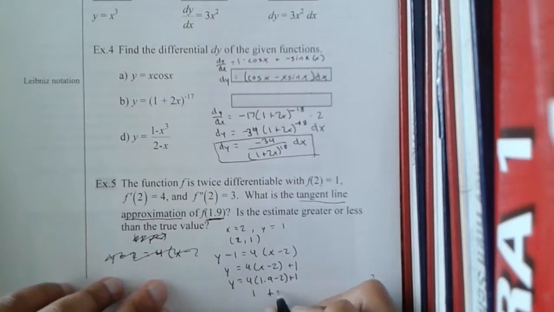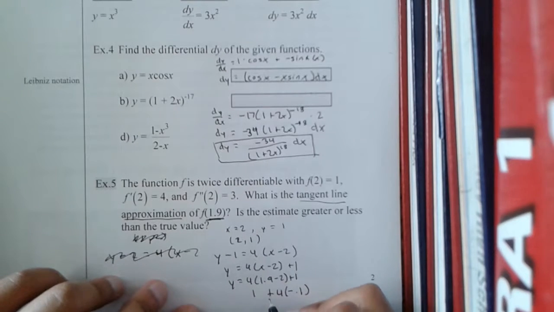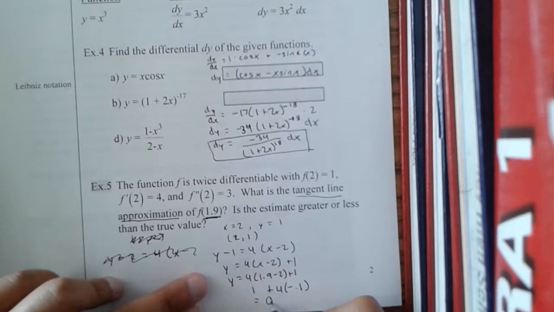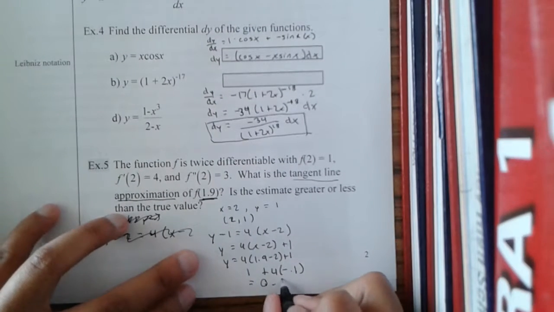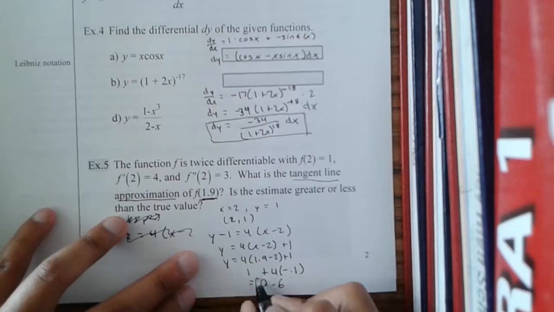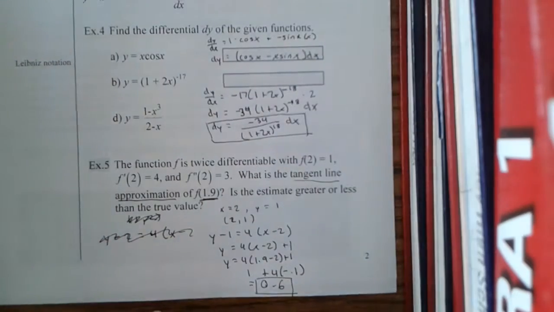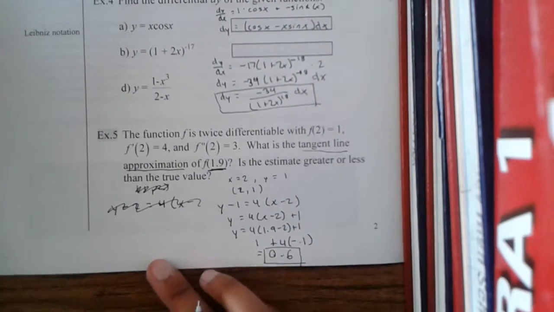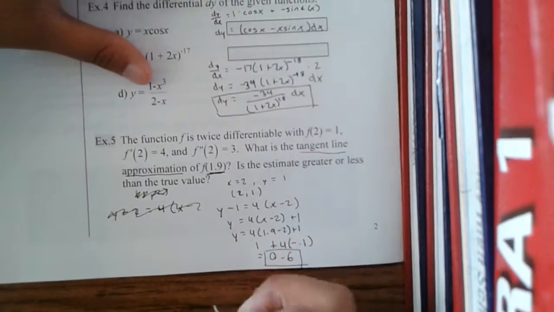You get 1 plus 4 times negative 0.1, and you get 0.6. Now you have to figure out if your estimation is greater than or less than your true value.